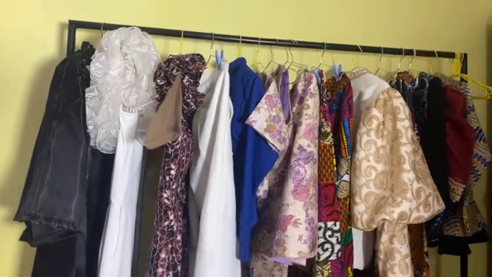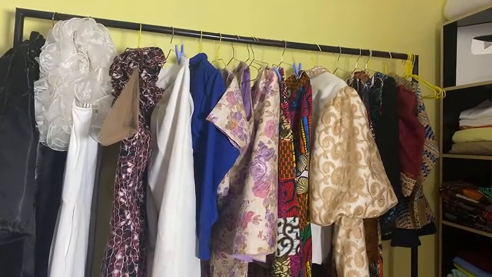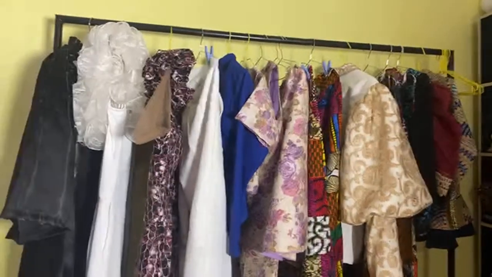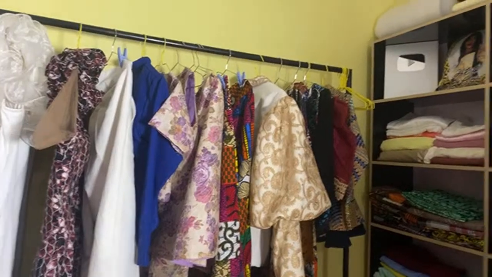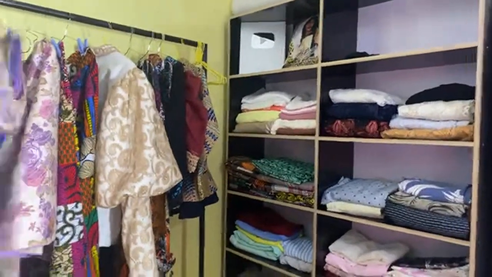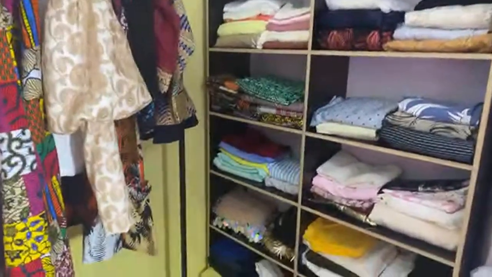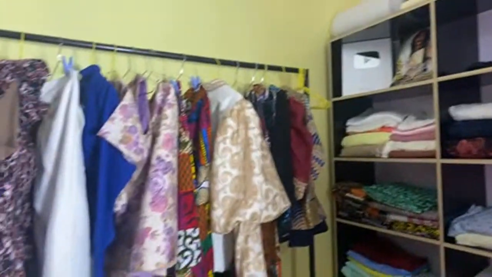So these ones are dresses that people ordered. Do you understand? People used to order them. So for instance, if you want to order a dress, you can send us a picture and then you order it and we'll make it for you. So we have plenty of fabrics, plenty. You can see them, different ones. So you can choose, okay?